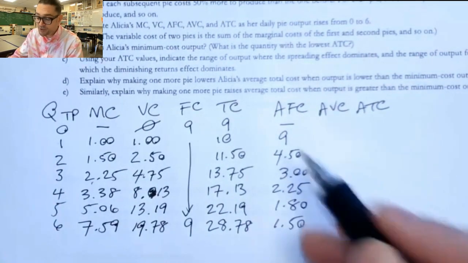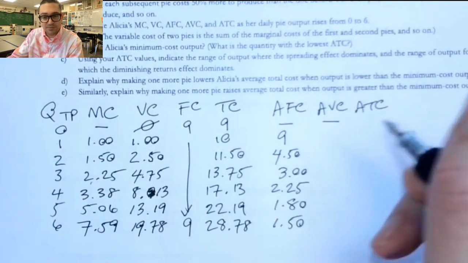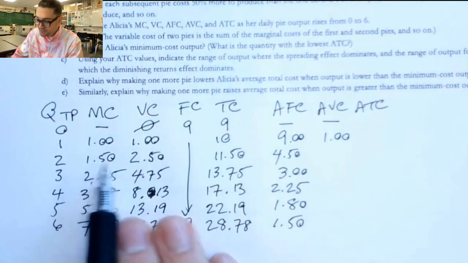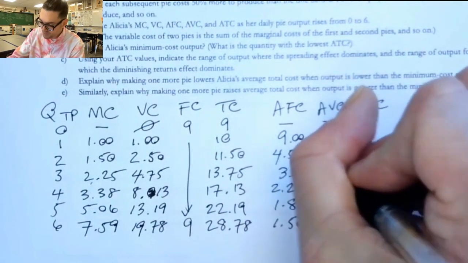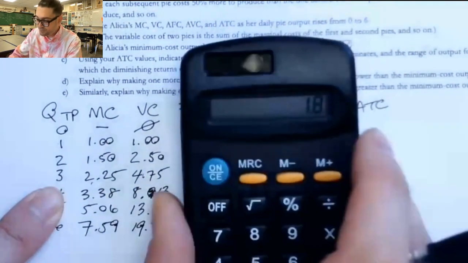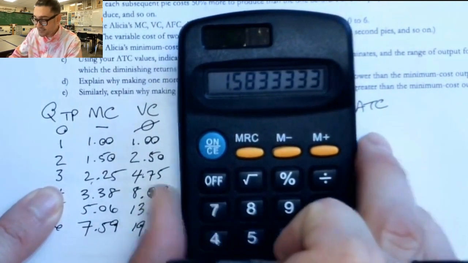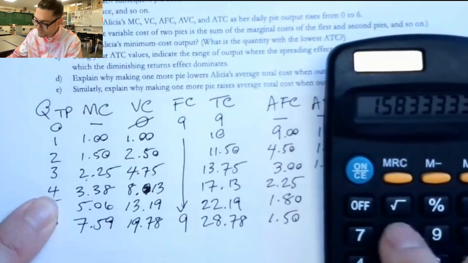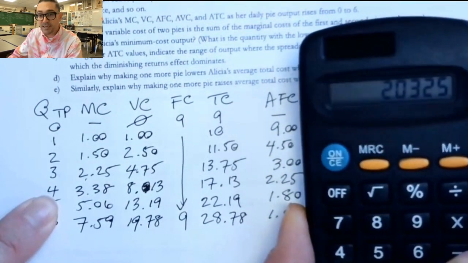Now let's take a look at the average variable cost. So we're taking the variable cost, $1, dividing by the 1. Again, there's not going to be a 0th one here, but $1 divided by 1 is $1. Then we take the next one, the variable cost, $2.50, and divide it by 2, and that's going to be $1.25. Now we're going to take the third one, $4.75, and divide by 3. So $4.75 divided by 3 is $1.58. Then we're going to do $8.13 divided by 4, which is $2.03.